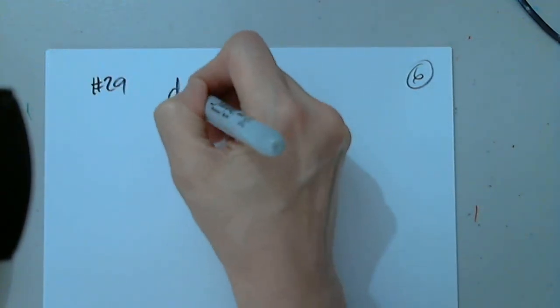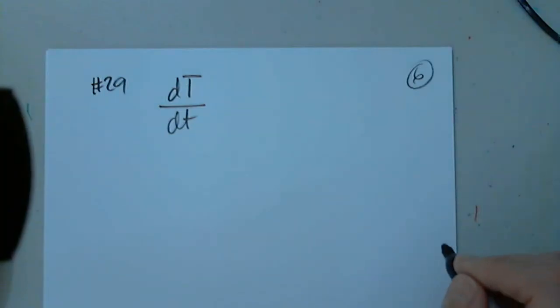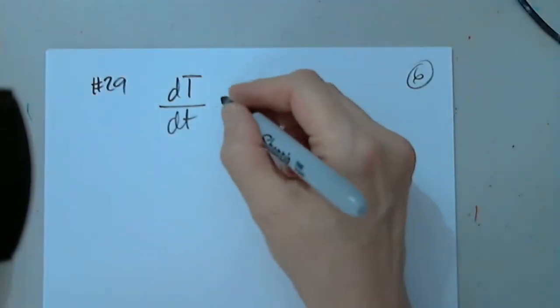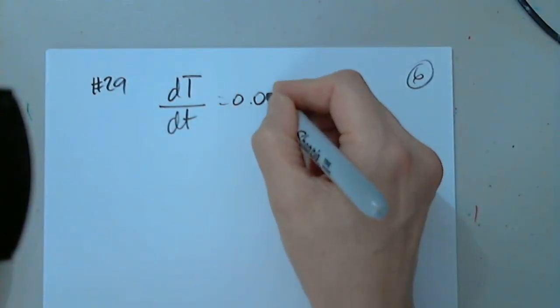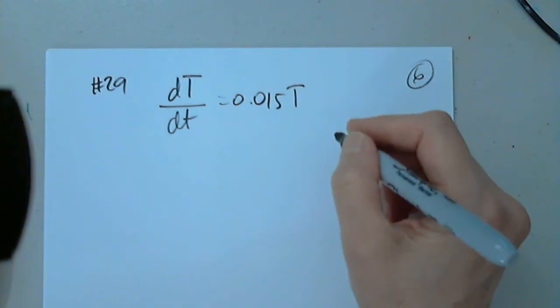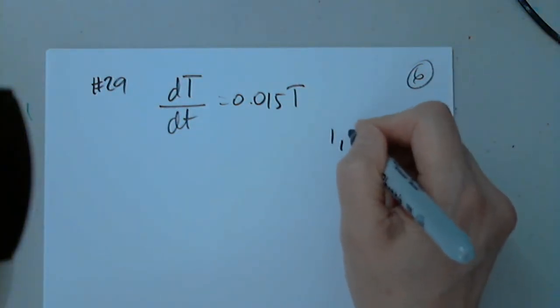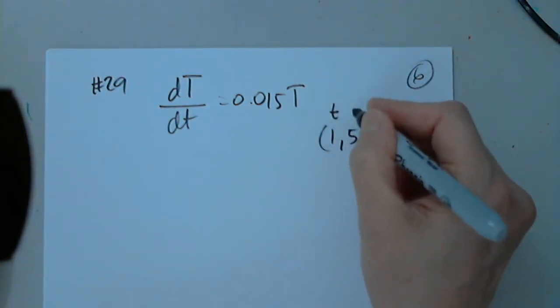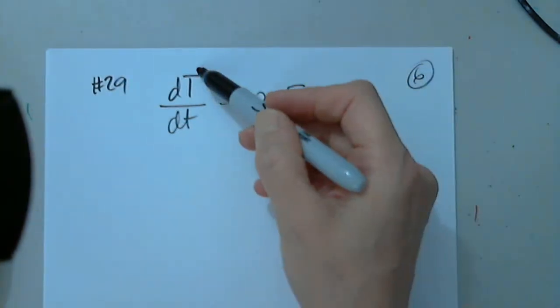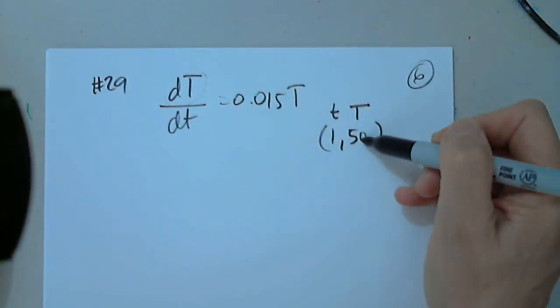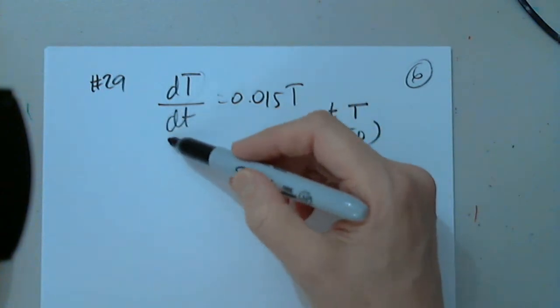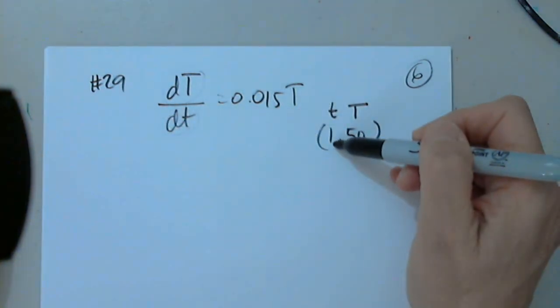Can we do question 29? So in 29, we have dT over dt. Difficult situation. I will not name them like this, but it is what it is. So 0.015t, and we are told the point is (1, 50). This is t, and this is uppercase T. This is the function, which has to be the second variable. And this is the independent variable, which has to be the first.